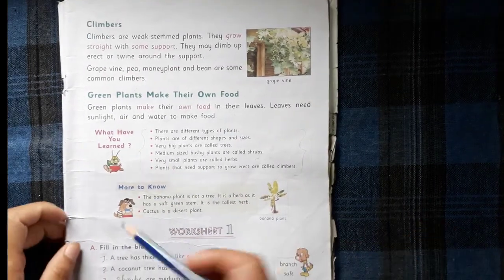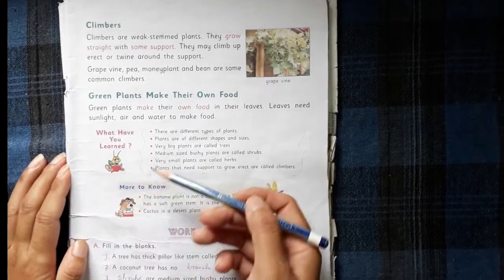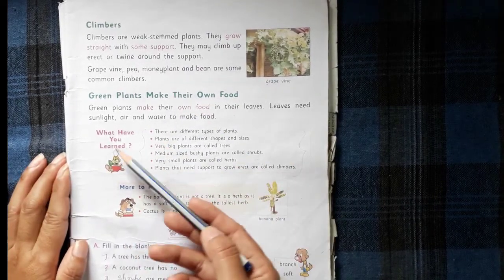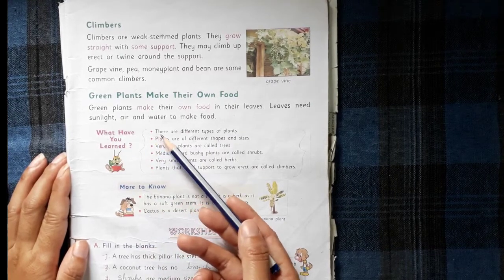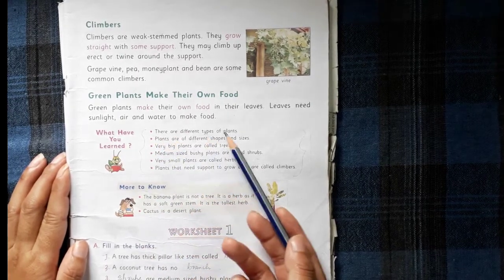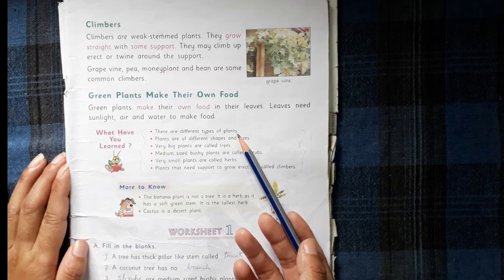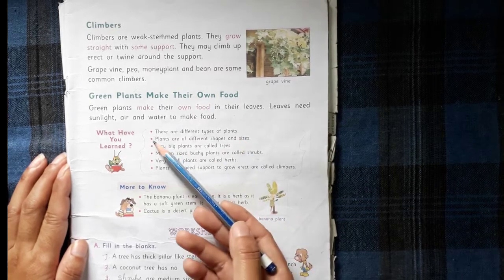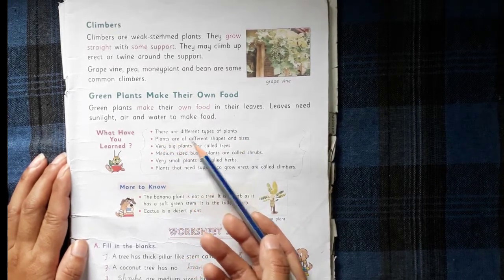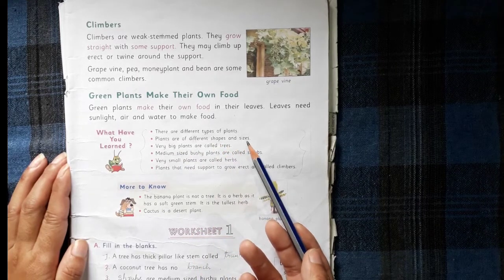Now you see, these are some points that you have learned from this chapter. The first point is there are different types of plants. All plants are not the same. Some are big and some are small. Next point, plants are of different shapes and sizes.